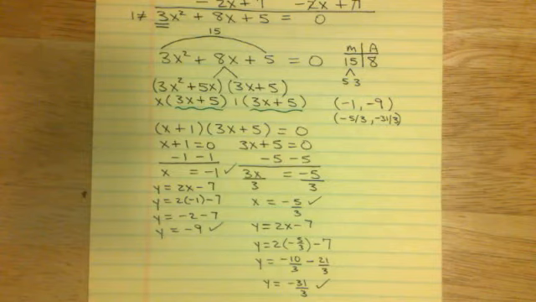Okay, so because we did rainbow method, we actually ended up with a fraction, and that's fine. Just as long as the math works, you're probably also going to get a fraction for your y coordinate, and that's fine as well. Okay?